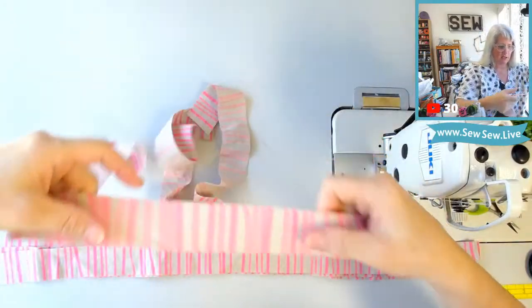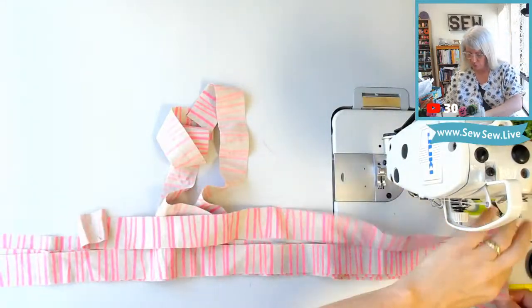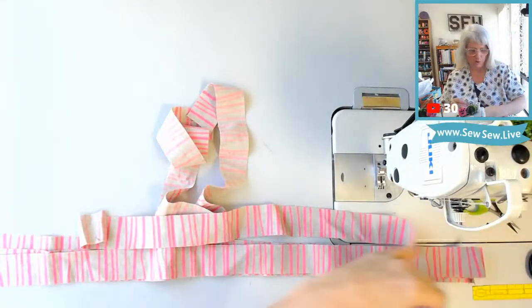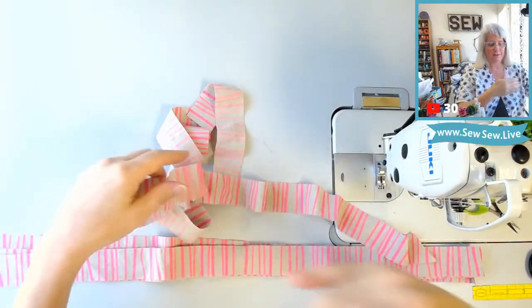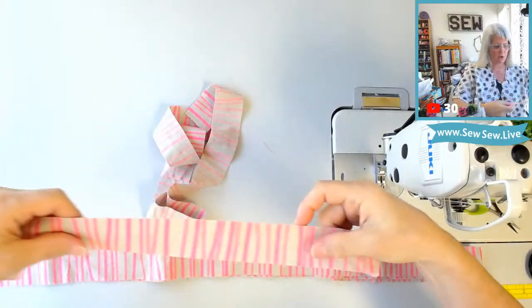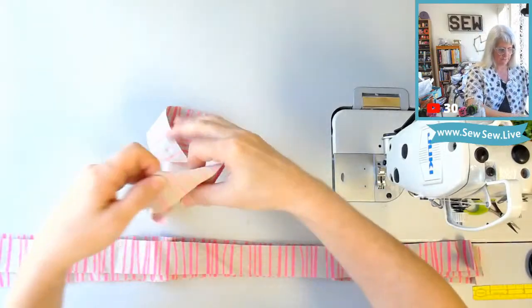All right, so I just cut it straight across, and my finished width ended up being, yeah, 1.5. So I made it 3/4 and then folded in half. I did cross cut, so selvage to selvage. So this is the length grain.